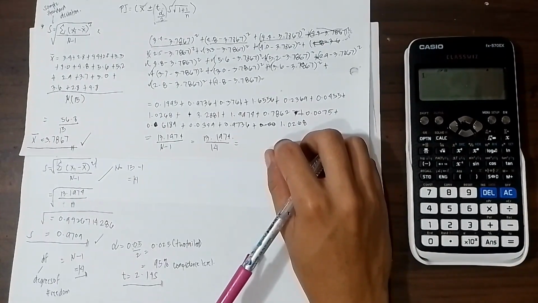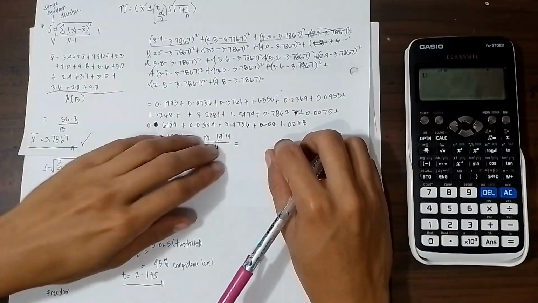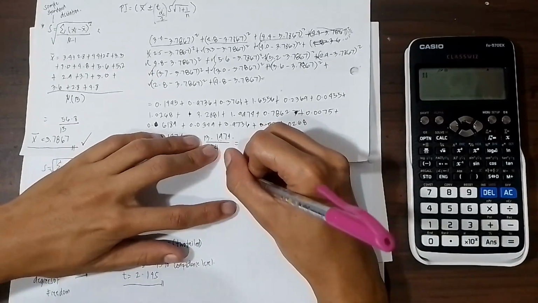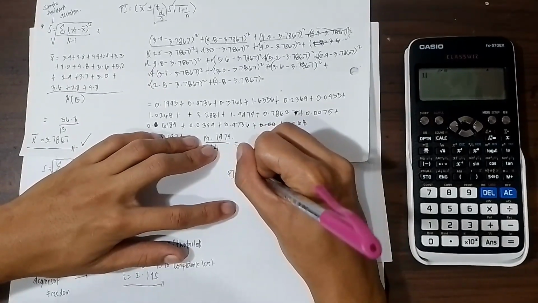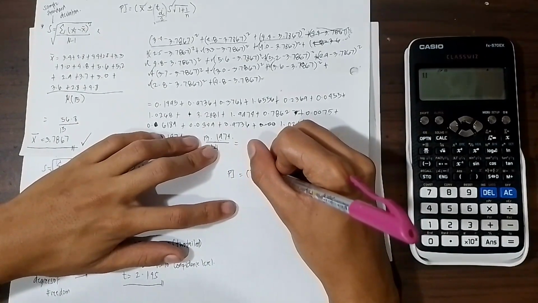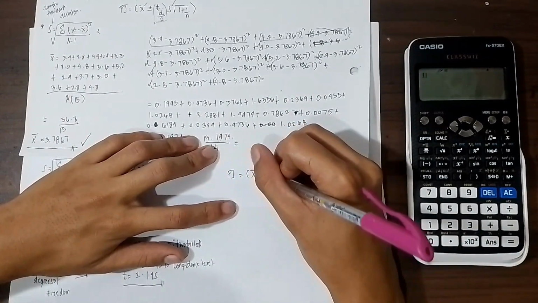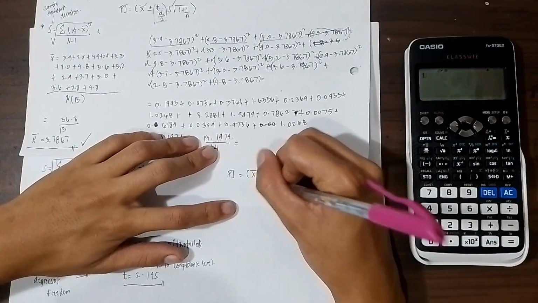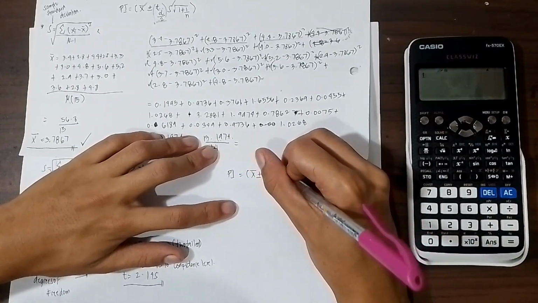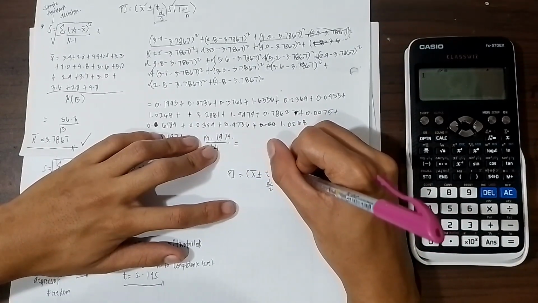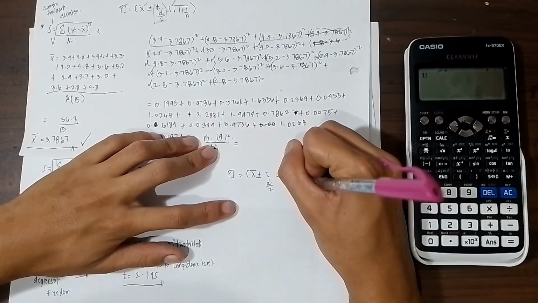So for the last time, the prediction interval is equal to the sample mean, or x bar, plus or minus t sub alpha over 2, times s, or sample standard deviation, times the square root of 1 plus 1 over n.